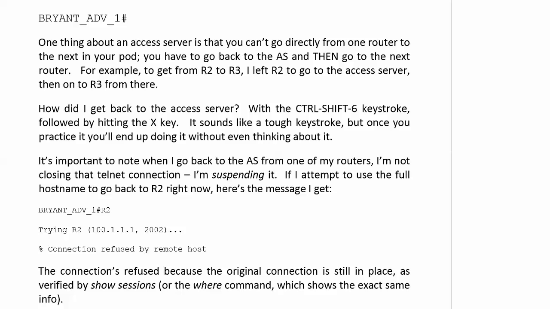That is, when I'm configuring something on router 1 and then I want to go to router 2 and show you something, I don't go directly from 1 to 2. I go from 1 to the access server and back out to router 2. It sounds complicated, but once you've started doing it and practice it, I don't even think about it now. Believe me, when I started, I had to think about it a lot because it just seemed a little complex. It's really not.